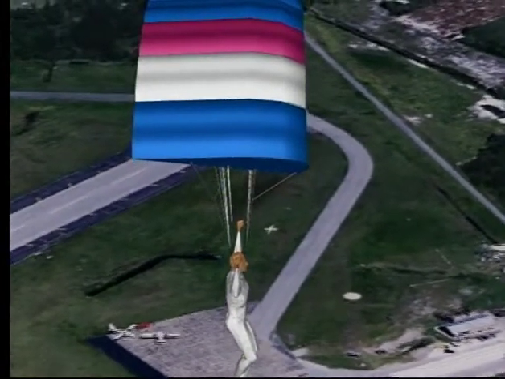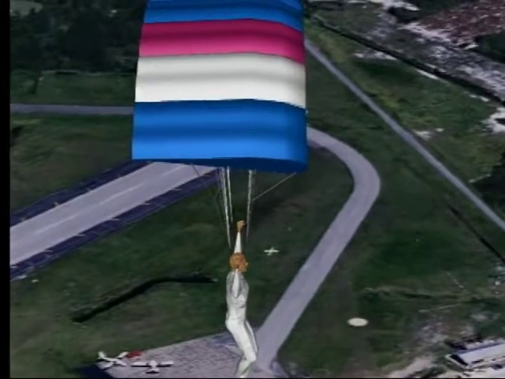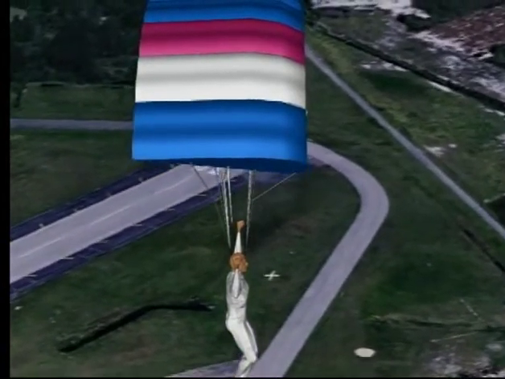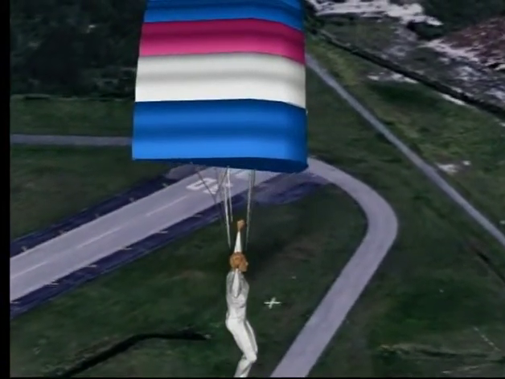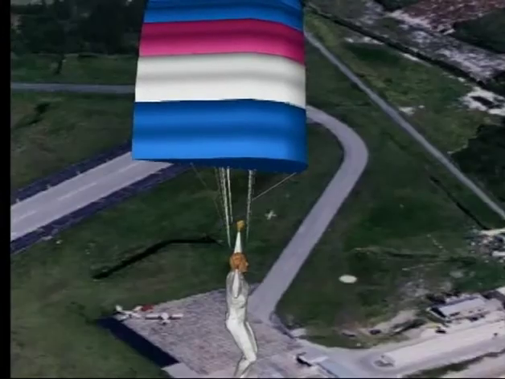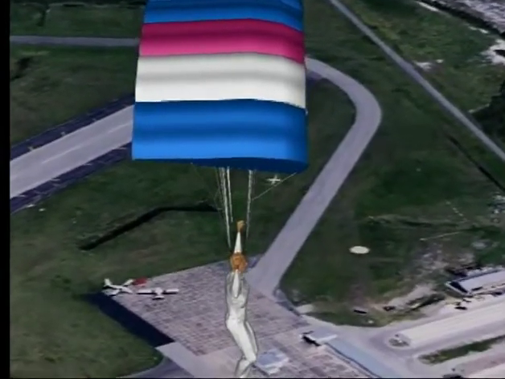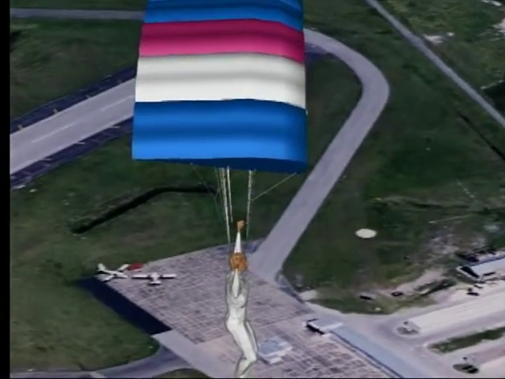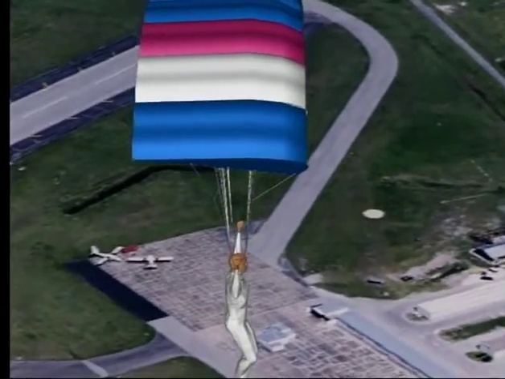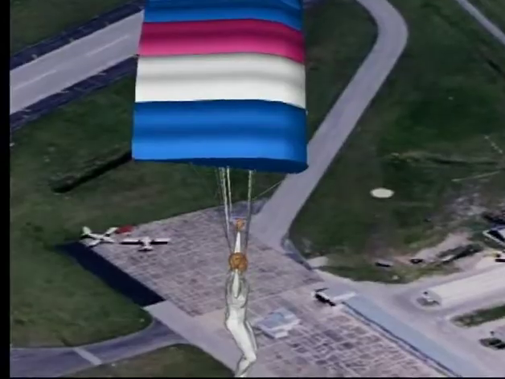If the target is moving down in your field of vision and the angle to that point becomes steep, you are overshooting and are too close for the wind speed. If the target is moving up in your field of vision and the angle to that point becomes shallow, you are undershooting and need to proceed toward the target at the canopy's best glide.